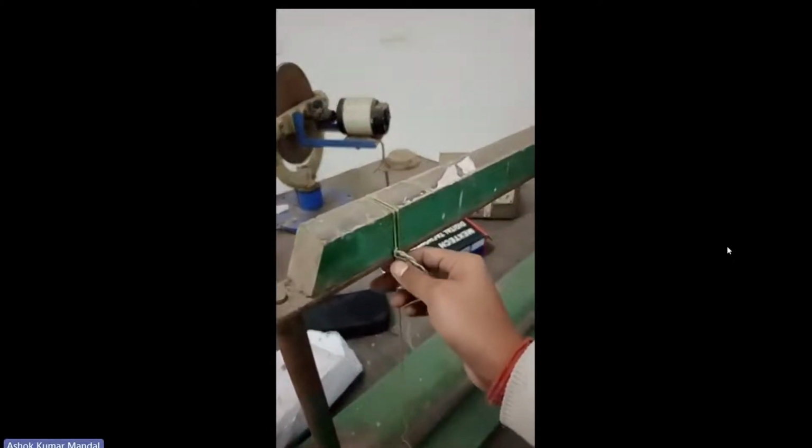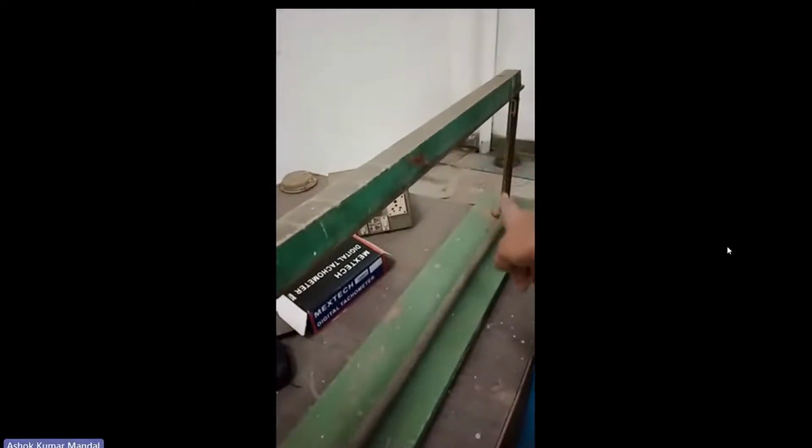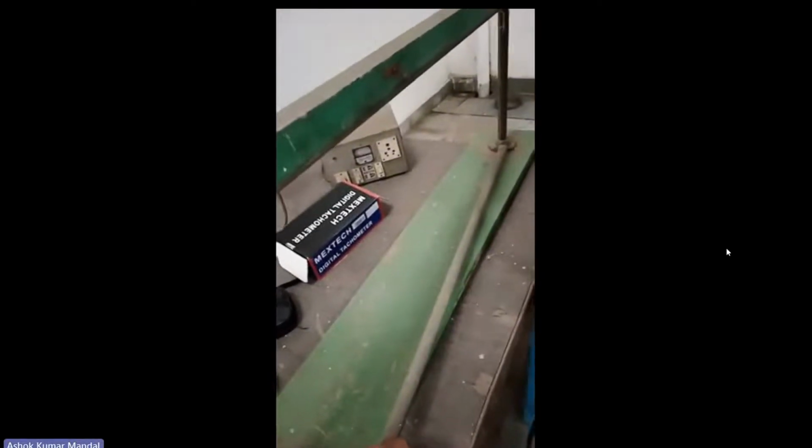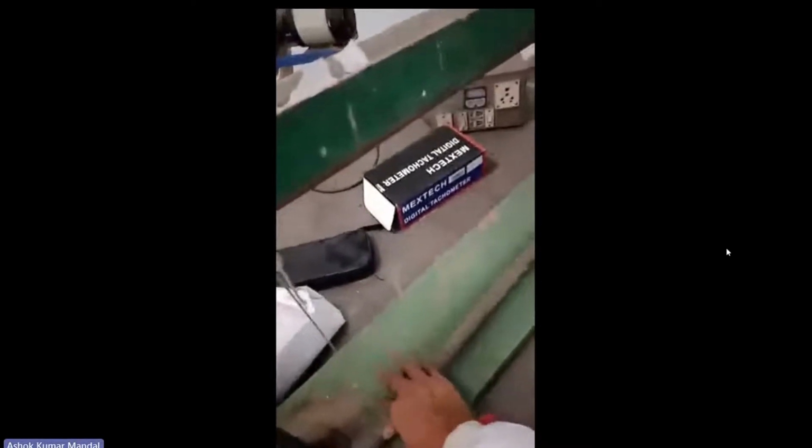Then we have the whirling of shaft, experiment number 2. Then we have another experiment here. This is a very simple setup where we have two strings, and there is another string, and they are connected to one rod here. If you disturb the rod, it will oscillate.